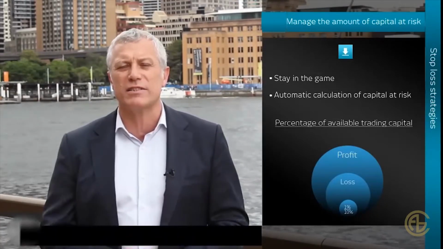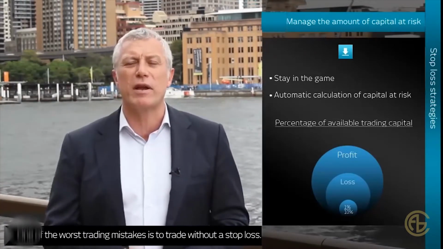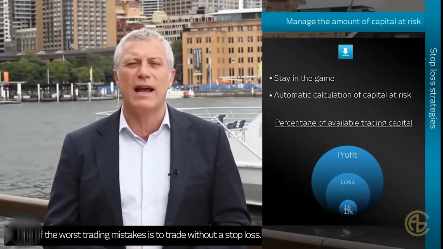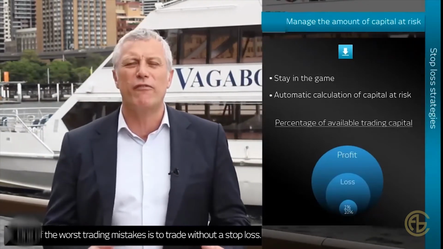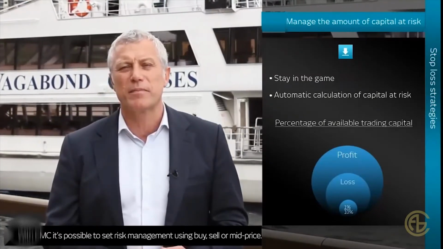Now, putting 10% of your capital at risk is a very aggressive trading strategy, and it's generally used by traders who take high probability, low frequency trading strategies. Those who trade very frequently, and particularly intraday traders, would look more at the 1% level as an appropriate level. On average, traders put between 2 and 4% of their capital at risk on most trades.